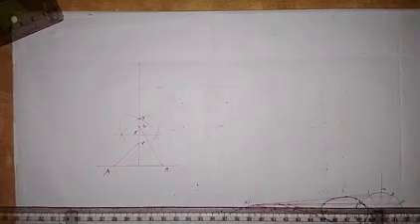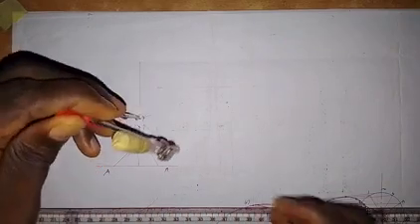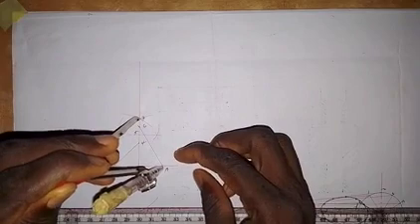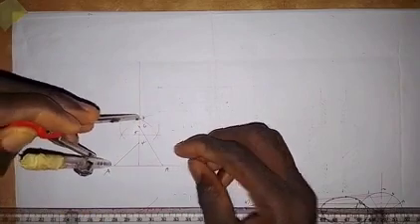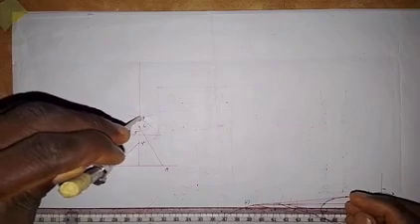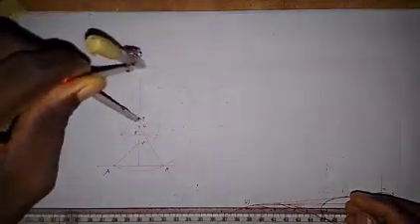So if I have to construct a seven-sided polygon, this is where I will put my compass, at this center here, and extend it to B, or I will extend it to A, any one that I like. Then I will draw a circle like this.